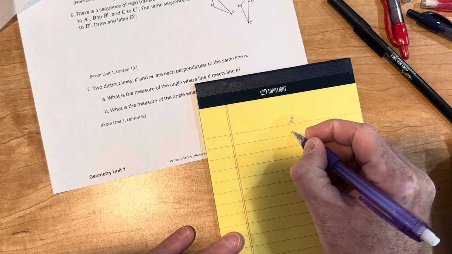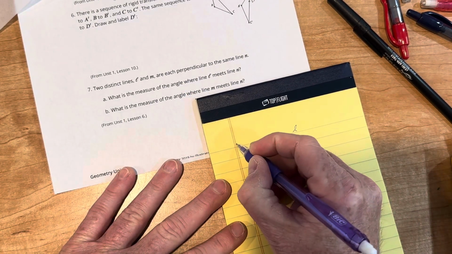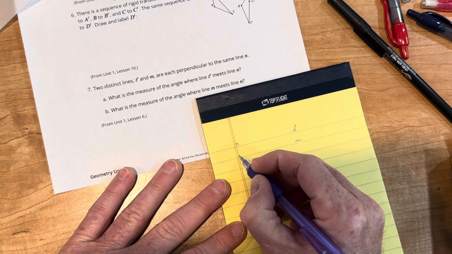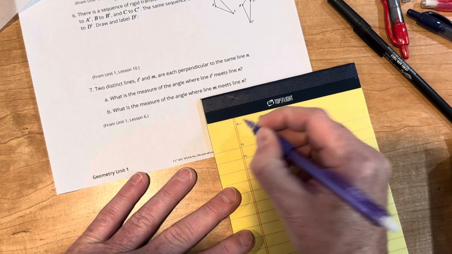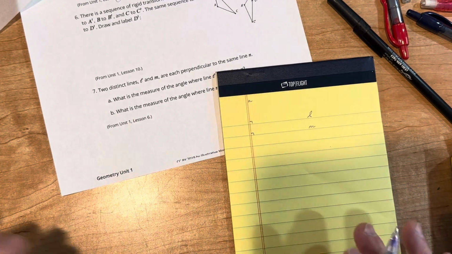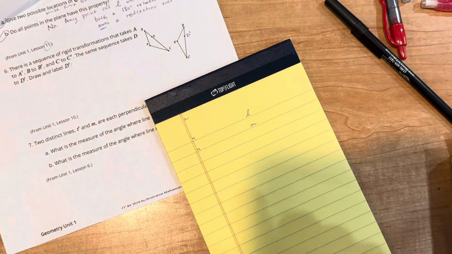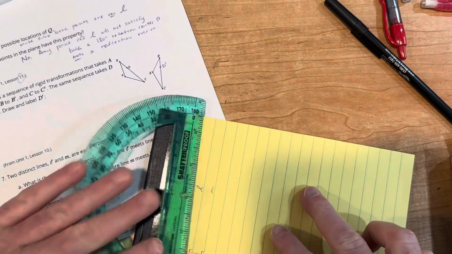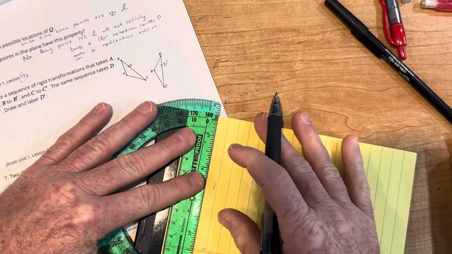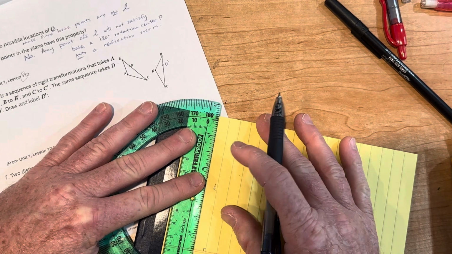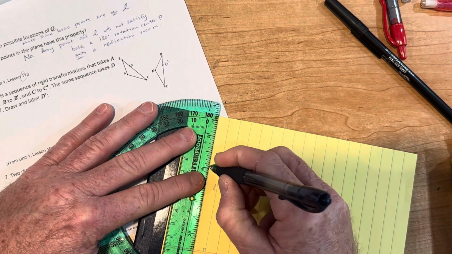And this line right here, M. They're each perpendicular to N, which we'll call this line. So in case you're wondering what, Fisher, what? Let me show you. Let me just draw the lines to make it a little clearer. This will help us explain what they are talking about.